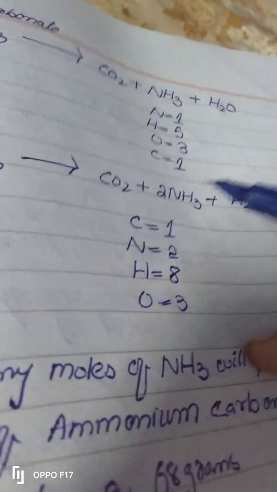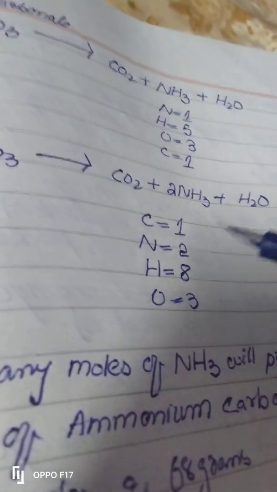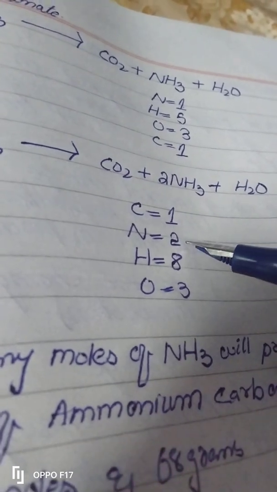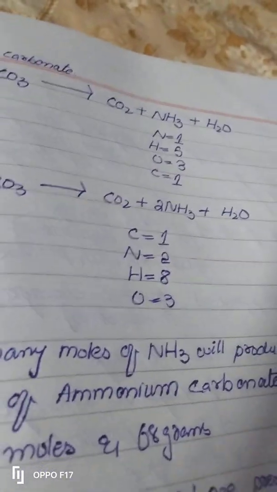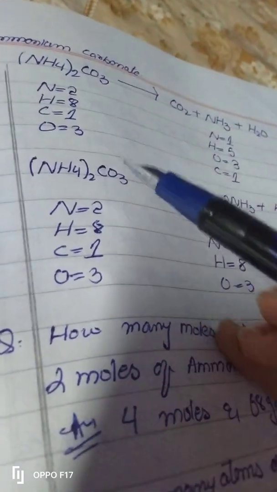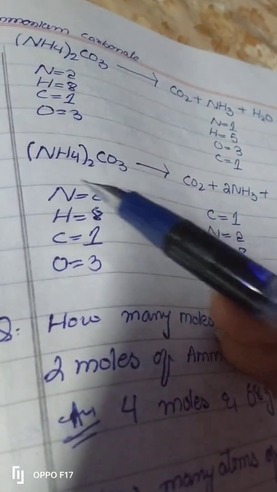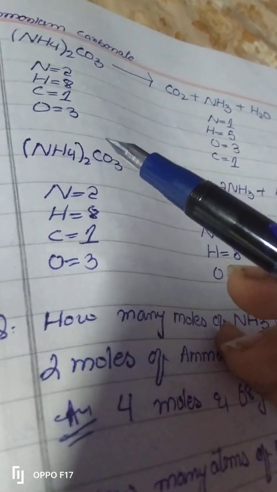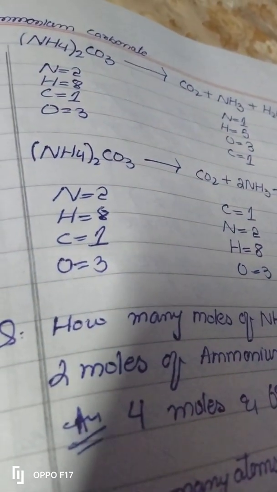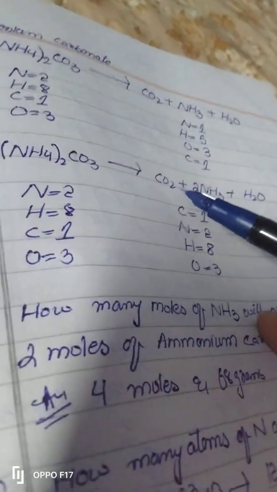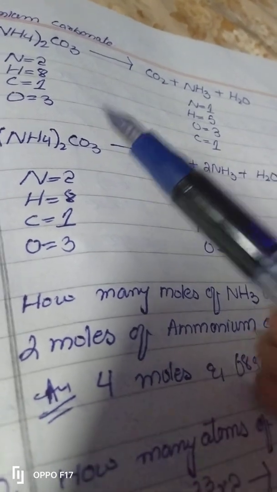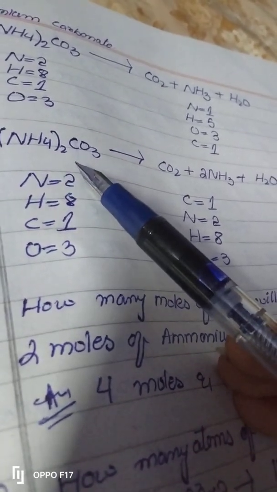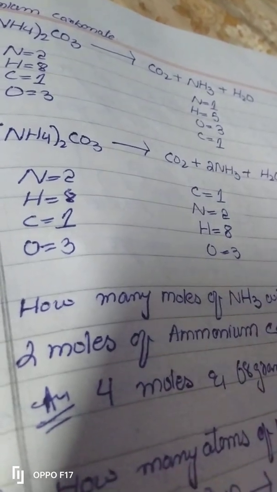So when we add 2 moles over here, like 2NH3, what happens? The carbon is equal to 1, nitrogen 2, hydrogen 8 and oxygen 3. So as you can see, the right hand side becomes equal to the left hand side. Now note one thing: when 1 mole of ammonium carbonate (NH4)2CO3 decomposes, it forms 1 mole of carbon dioxide, 2 moles of ammonia and 1 mole of water. So when 1 mole of ammonium carbonate decomposes, it forms 2 moles of ammonia.